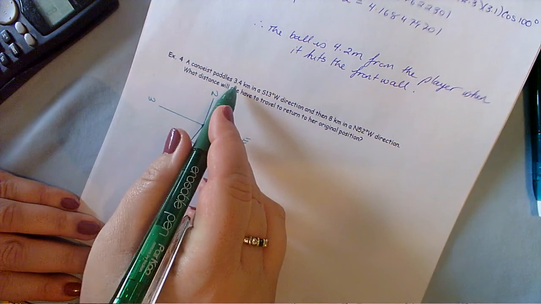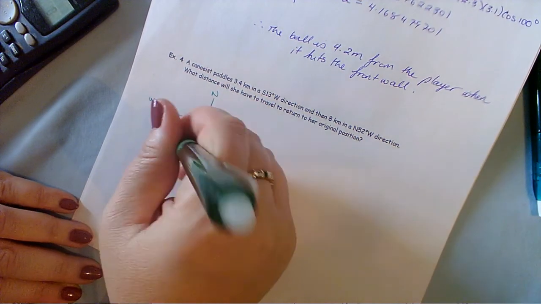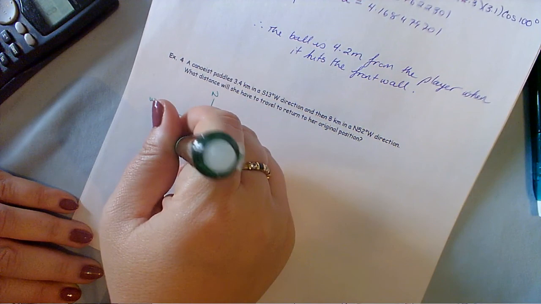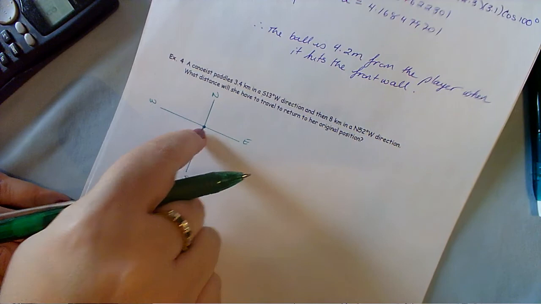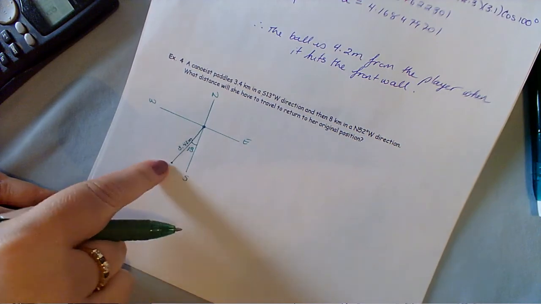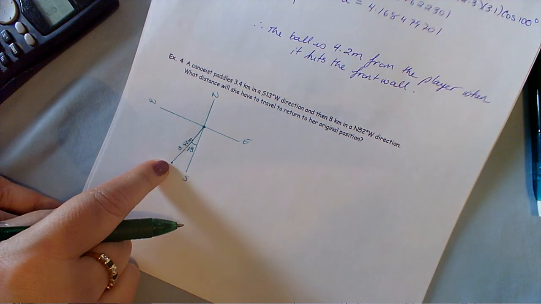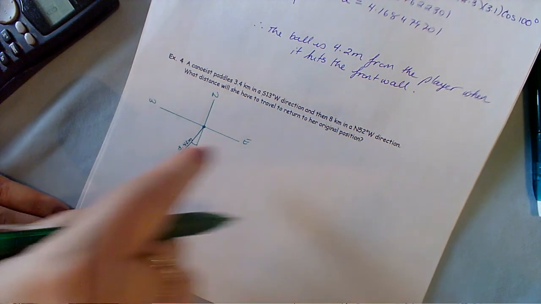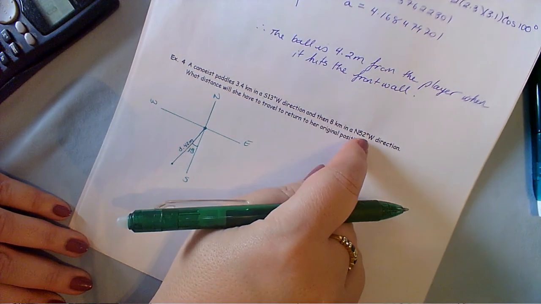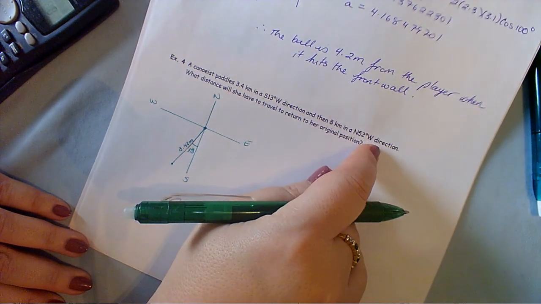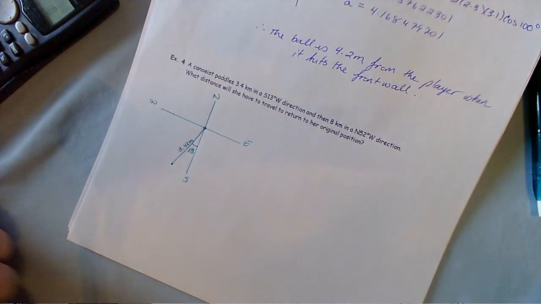So, and how far did they go? 3.4 kilometers. So that isn't a speed, it's not per hour. So that's what they actually ended up going, 3.4 kilometers. So they started here, they traveled south 13 degrees west, 3.4 kilometers. And then they changed direction. Then they went 8 kilometers north, 5.52 degrees west. So where you last left off, draw another compass rose.